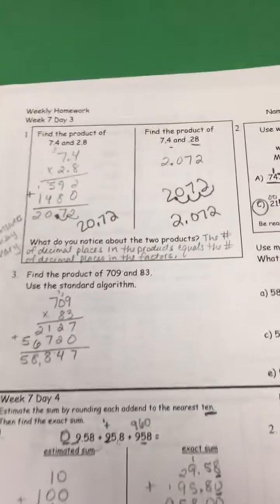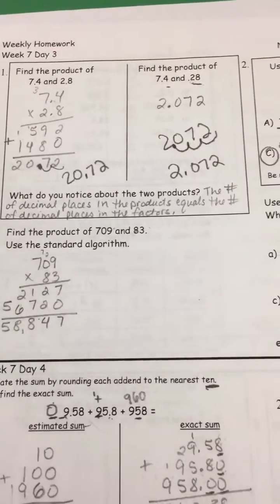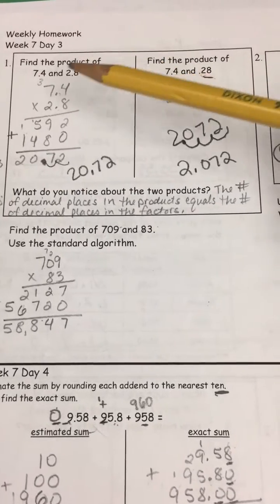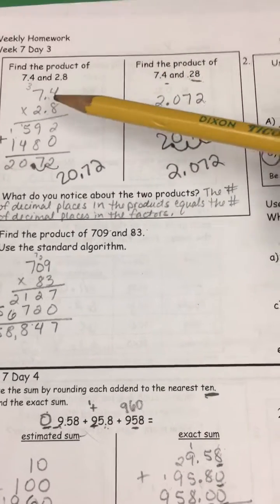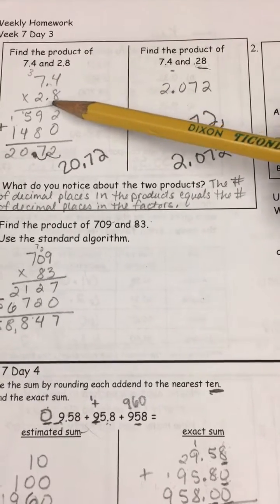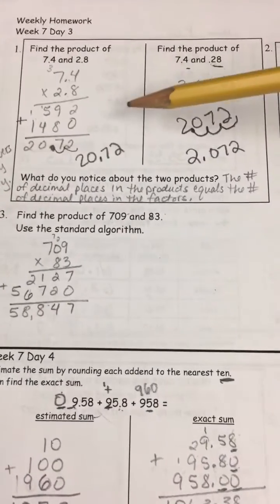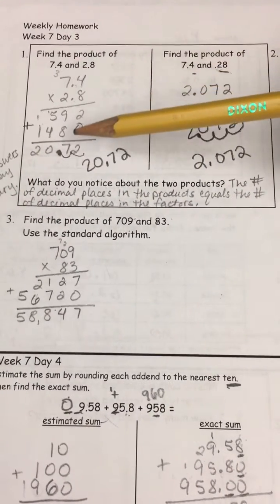All right, looking on the back. Week 7, day 3, find the product. So I just used the algorithm. Remember, when I multiply with decimals, I only count my decimal places. I have one decimal place here. I have another decimal place here. I do not stack my decimals when I multiply. I save them until the end.